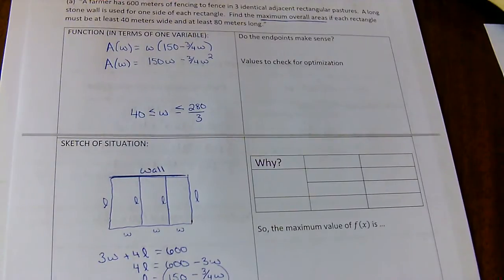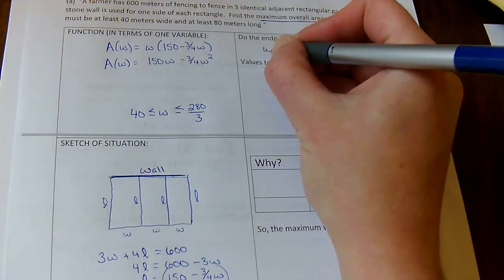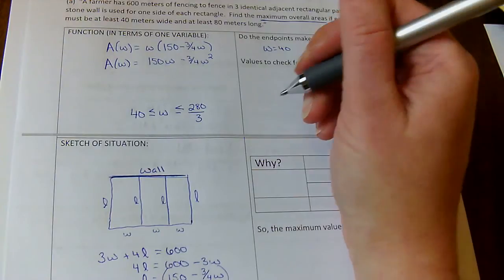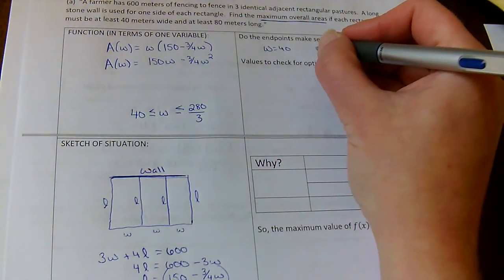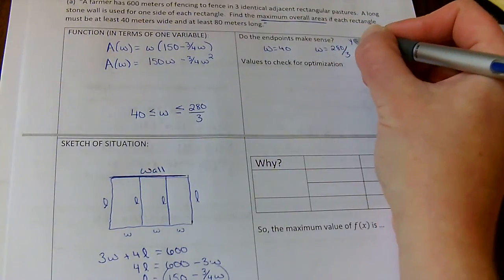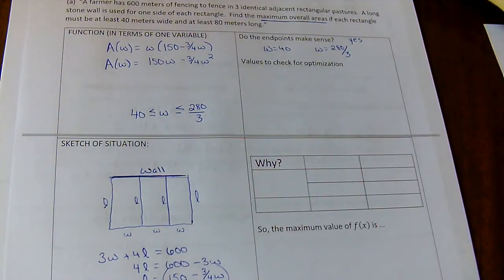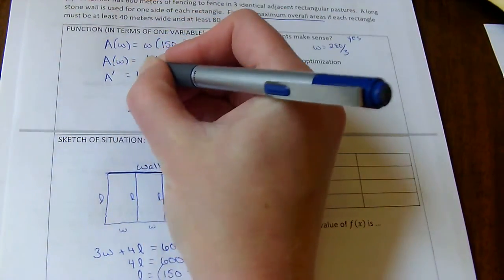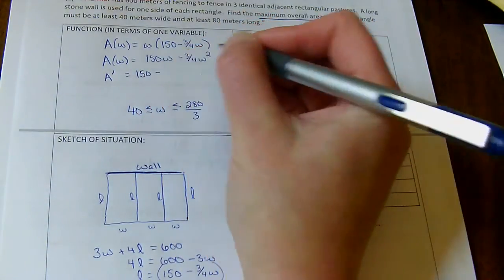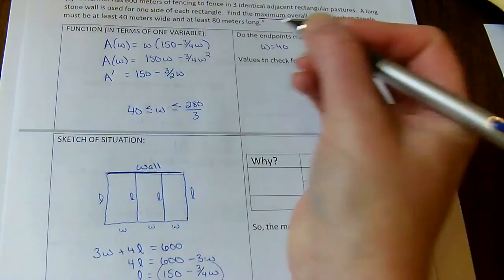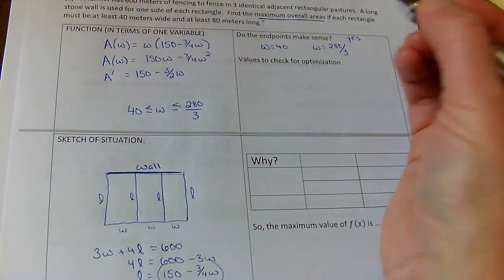Do the endpoints make sense? Could we have a width of 40? Well, we want at least that. And could we have a width of 280 divided by 3, which is like 90 something? It could work. Now, what other points do we need to check? Well, we need to check when the derivative is 0. So let's look at that first derivative. That'd be 150 minus 3/2 W. And we want to know when that equals 0.